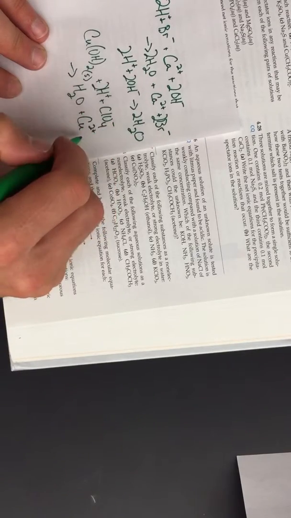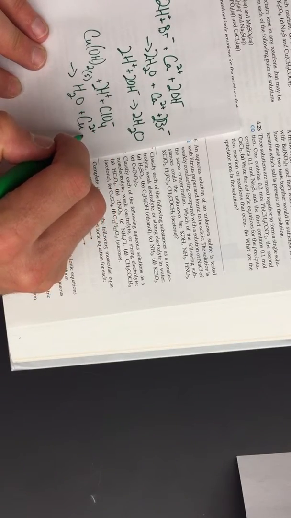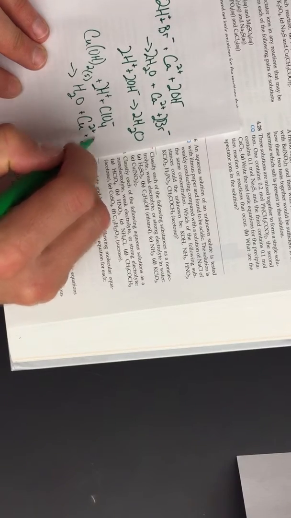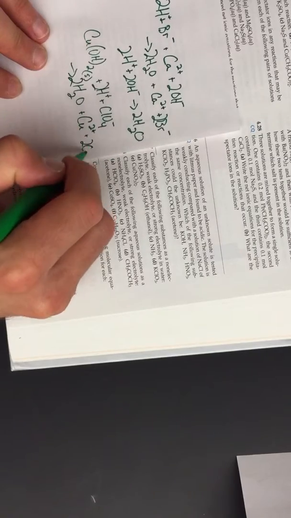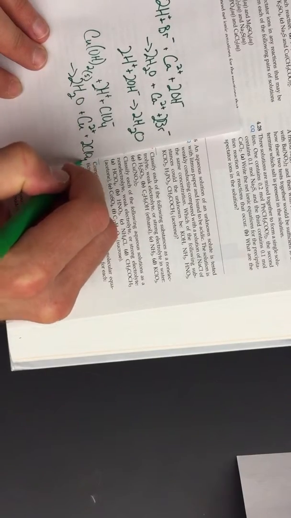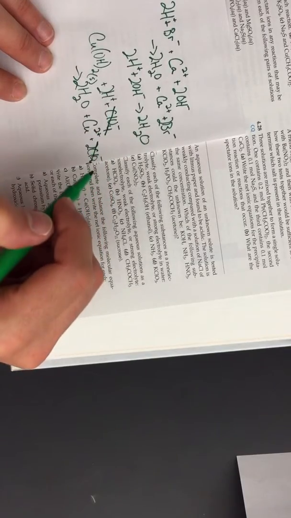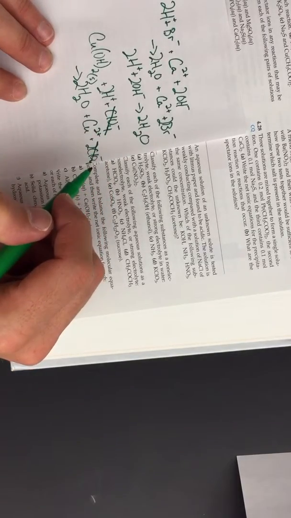So in this case, if the copper perchlorate doesn't show up on the other side, how much of it do we have to include? Just the copper. Technically, the perchlorates cancel each other out, because they're ionized on both sides.